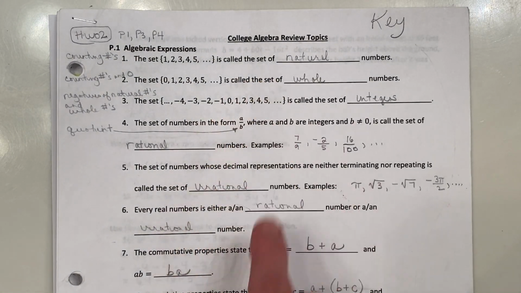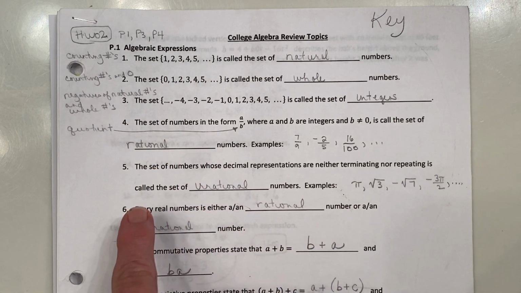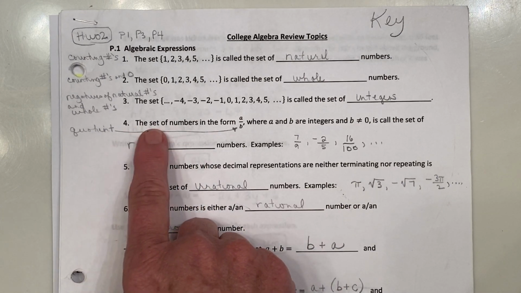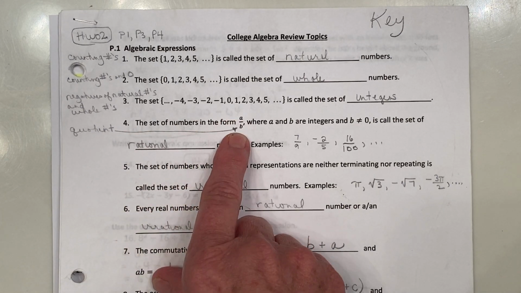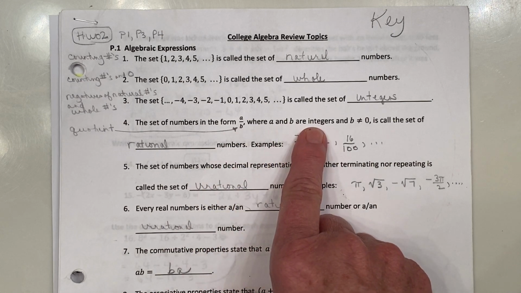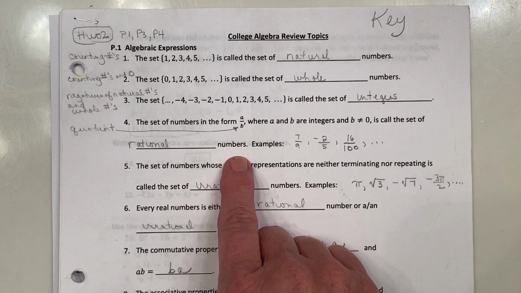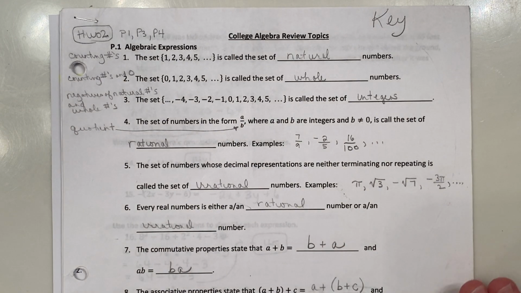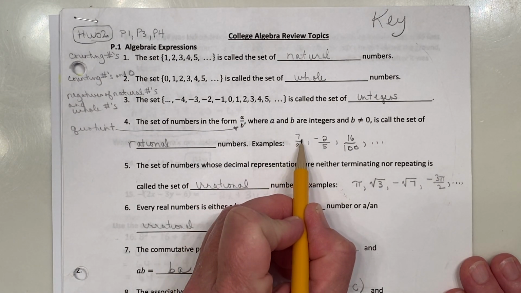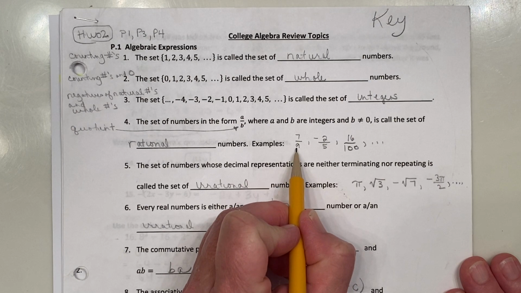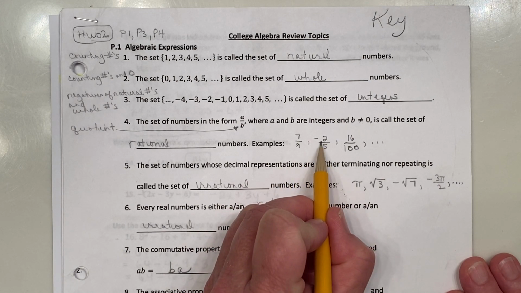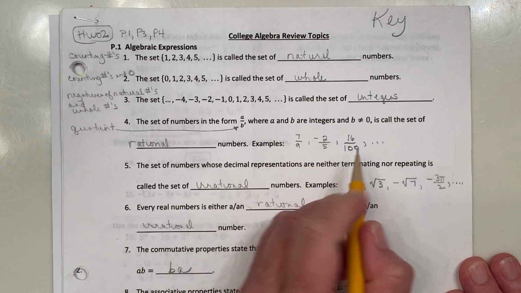This is the college algebra review topics. And down here in question 4, we saw that the set of numbers in the form a over b, where a and b are integers and b does not equal 0, that's called the set of rational numbers. And we had some examples. So we had an integer on top and an integer on the bottom, etc.